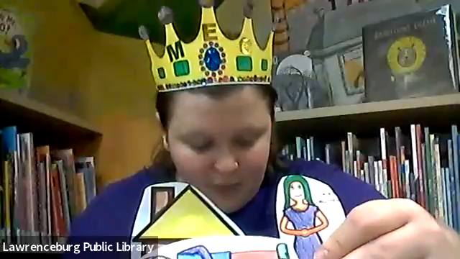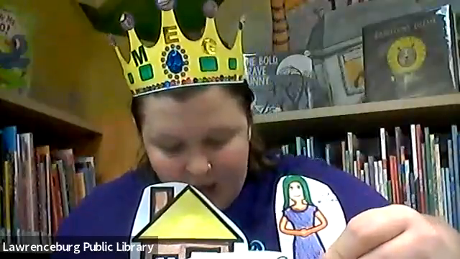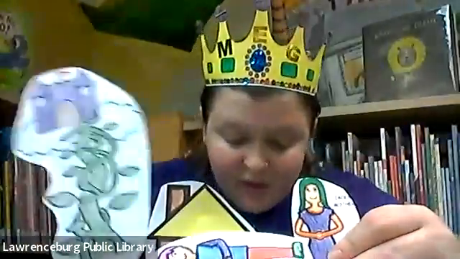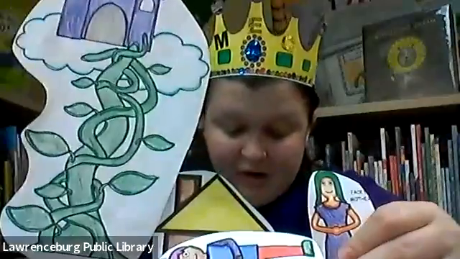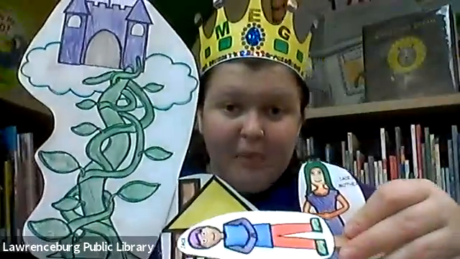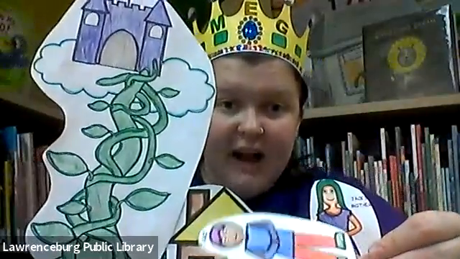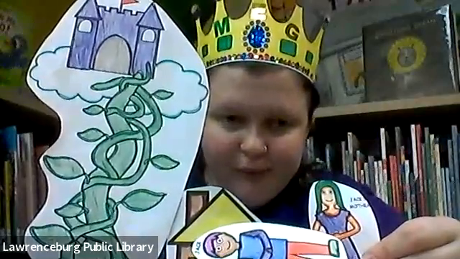I'm so hungry. And when he wakes up in the morning and he looks out the window, something amazing had happened. When he woke up, the beans his mother had thrown out of the window had sprung up into a giant beanstalk, which reached up into the sky. What do you think Jack's gonna do? Climb up it. He's gonna climb the beanstalk.